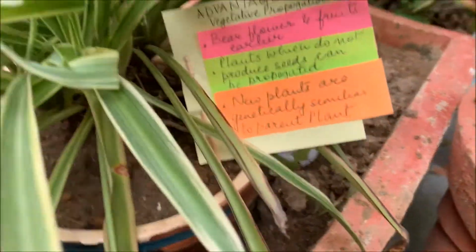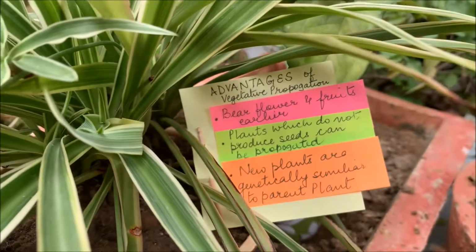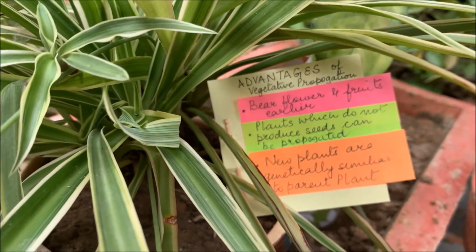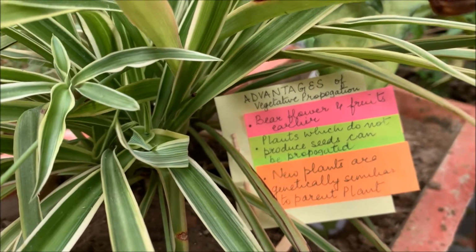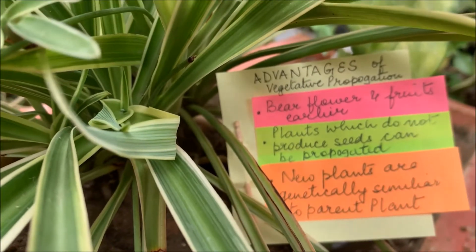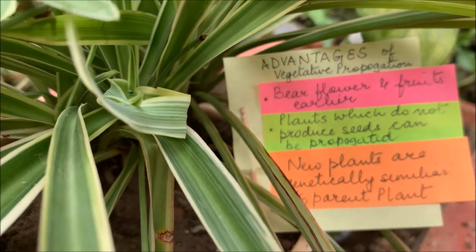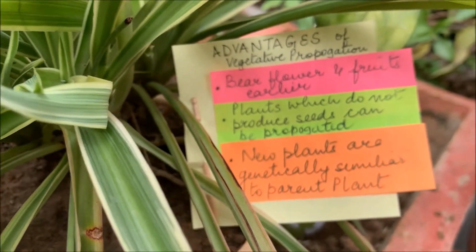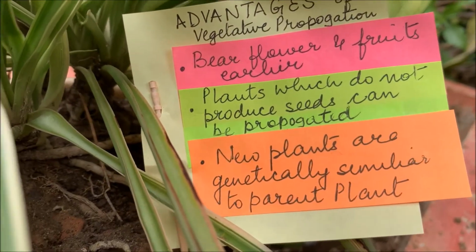So what are the advantages of vegetative propagation? That they bear flowers and fruits earlier as compared to a plant which is developed from seed. The plants which have lost the property of bearing seeds can be propagated by this method, and new plants are genetically similar to the parent plants.